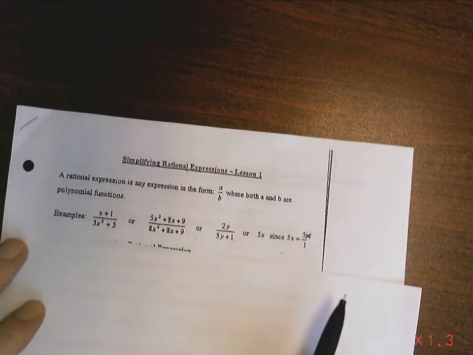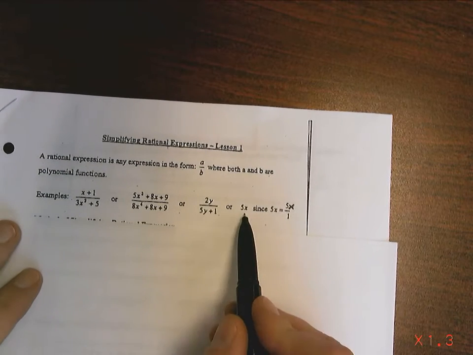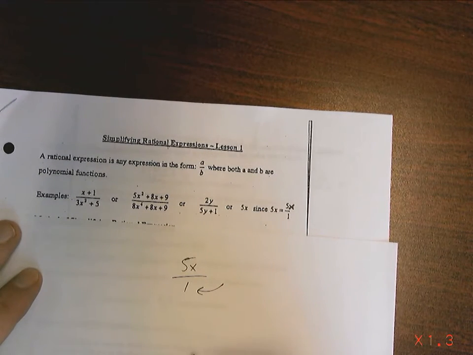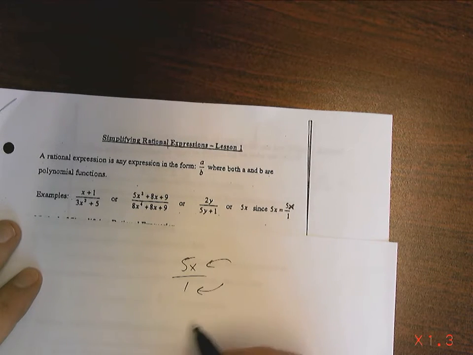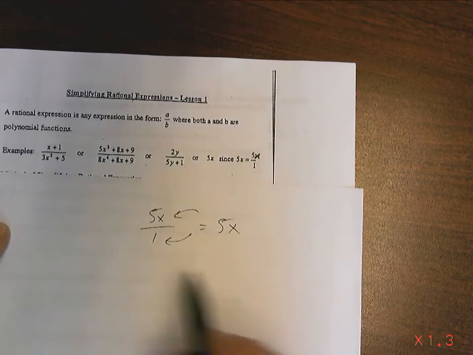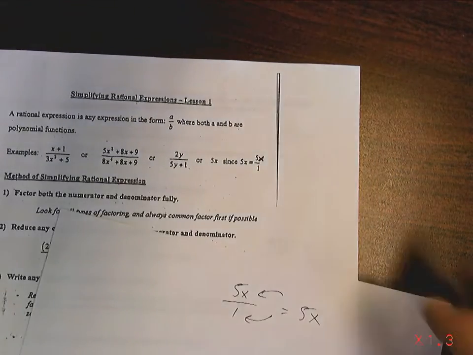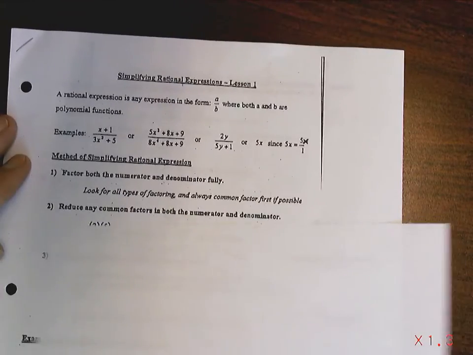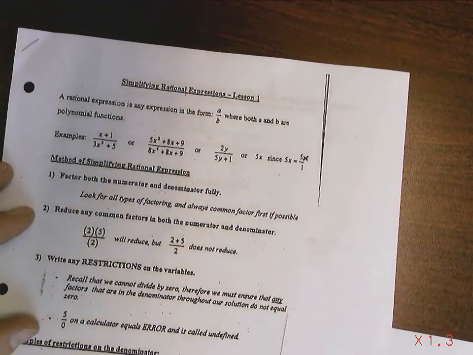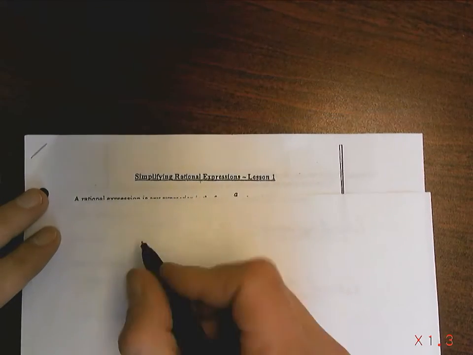Okay, so moving down here a little bit, here are some examples of rational expressions we went over in class. Notice that 5x is still a rational expression because 1 is considered a polynomial. Okay, so 5x over 1 can be written as 5x over 1, or it could just be written as 5x, and we will consider that a rational expression. So, methods of simplifying rational expressions. There's 3. Now, we didn't talk about these in class. We went over some other stuff first. Let's take a look at what we talked about in class first.